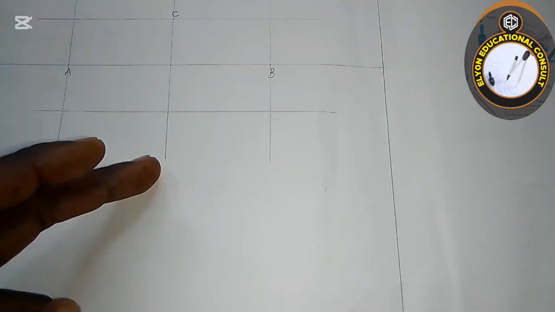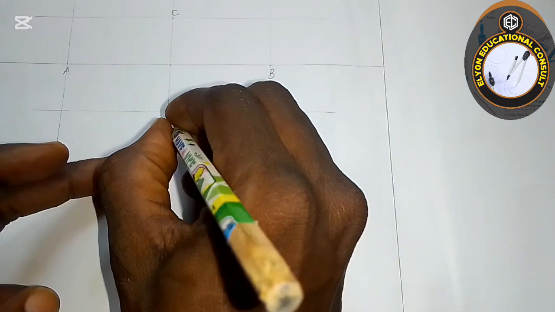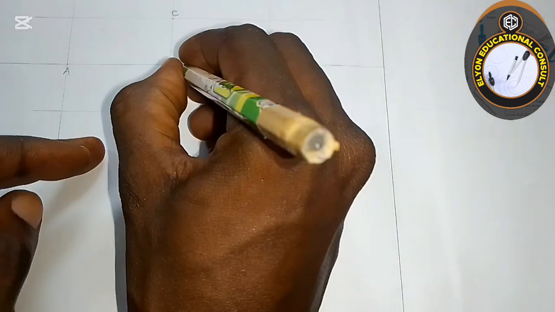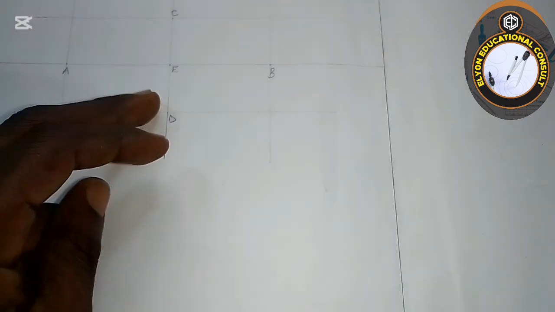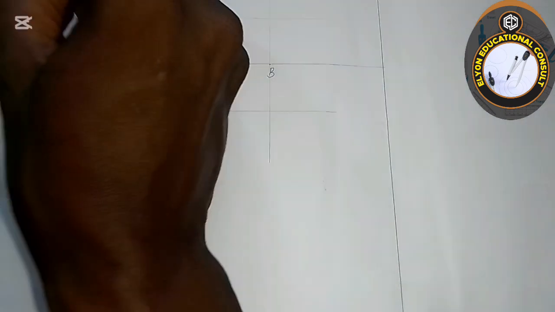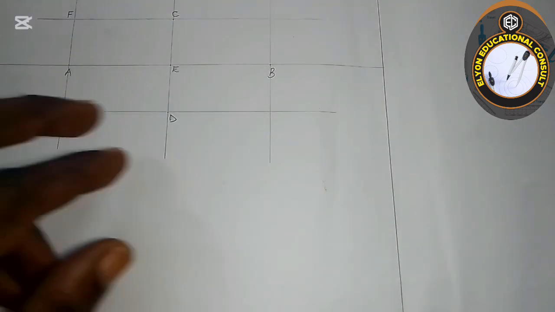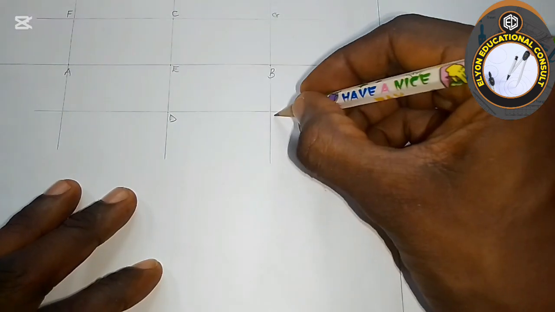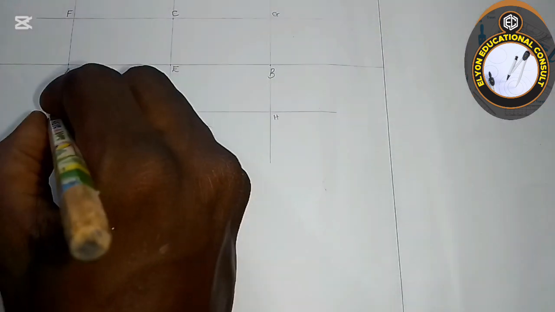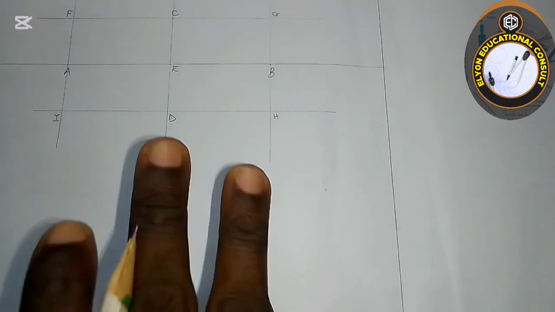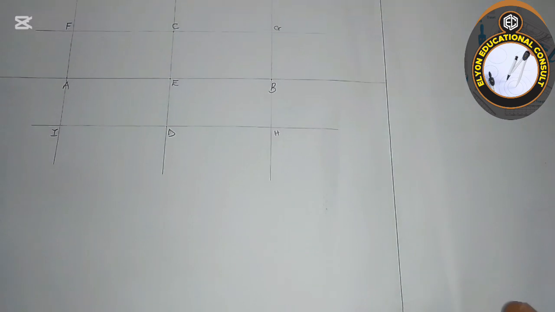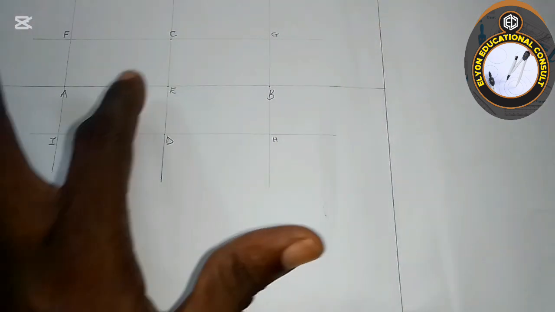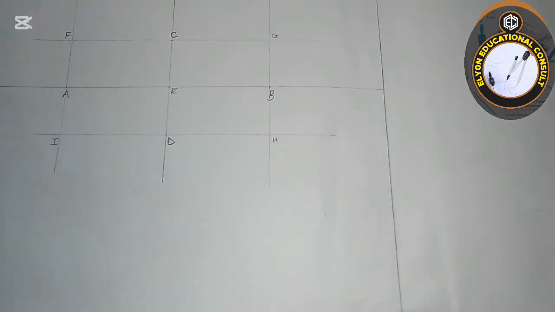Okay, C. Then I say this side is D. Then if I say this middle, I give this middle E. Then I give this side F. Then this side, say this is G. Okay, this is H, and this is I. You can actually label it any how you like. You can use any lettering, you can even use numbers if you so wish.